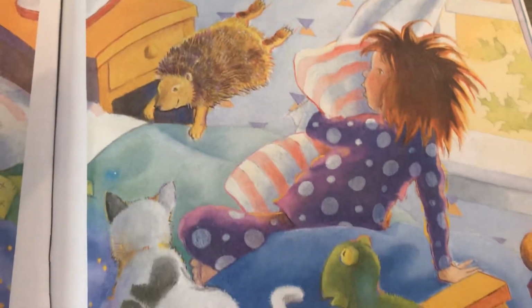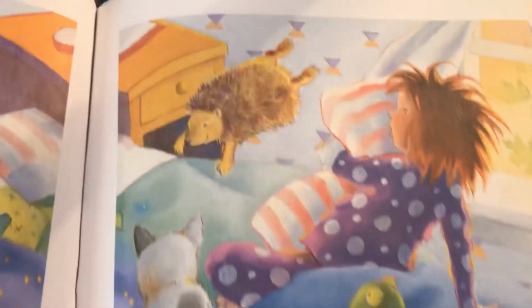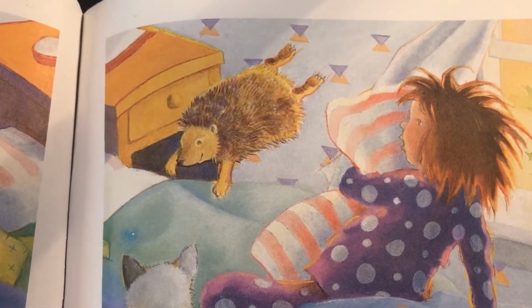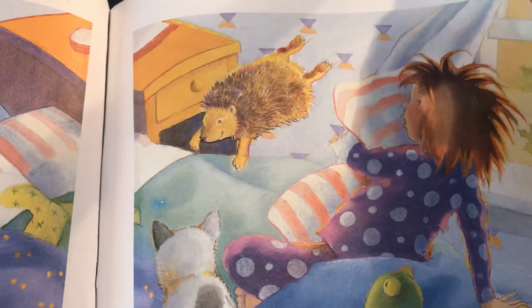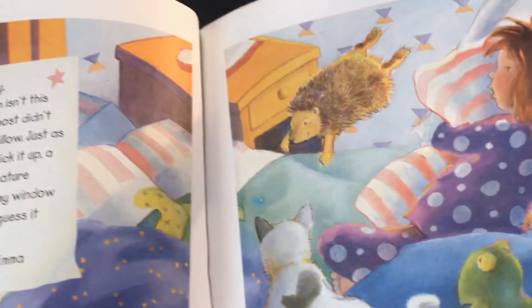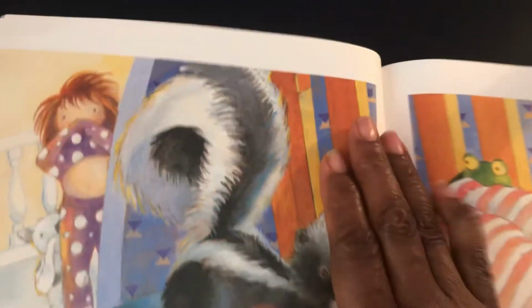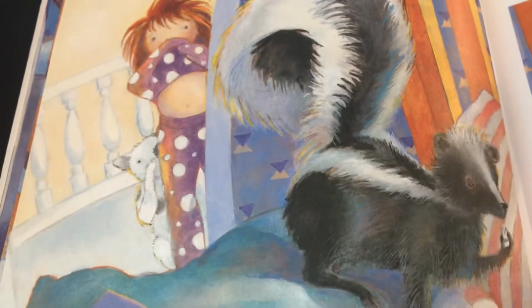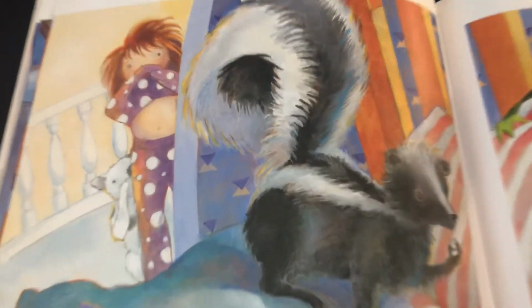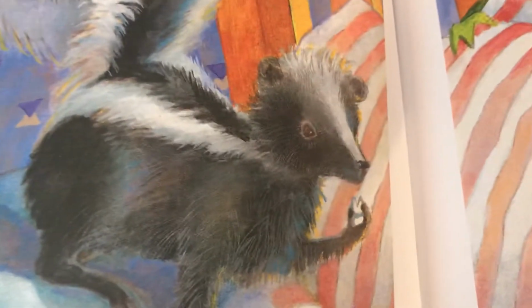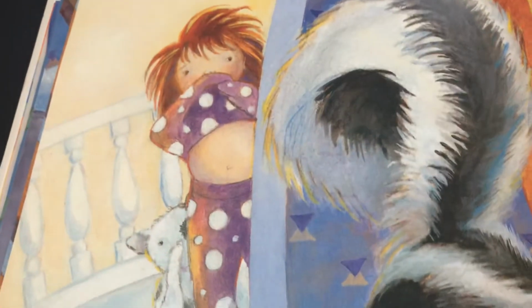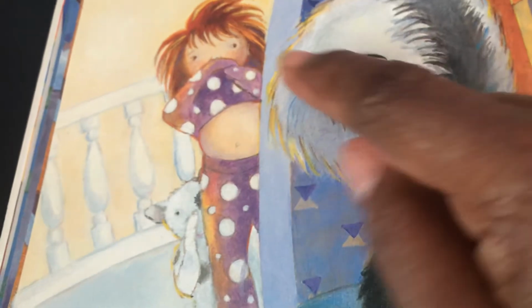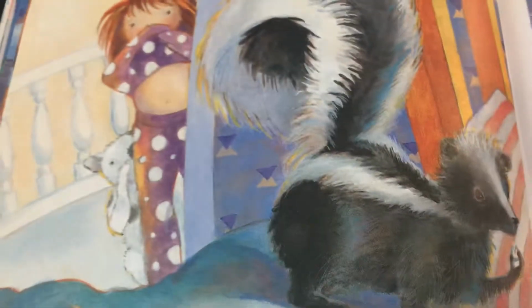What was the funny-looking creature that grabbed her tooth? What does he look like? A hedgehog? I think that's a hedgehog. Oh my. Let's see. That's a skunk. What does he have? He has a tooth. Oh my goodness. I would be doing the same thing. You know, skunks spray. So look at Emma. She's putting her clothes over her face.